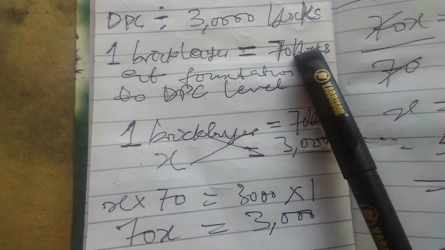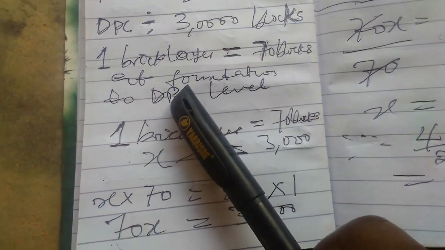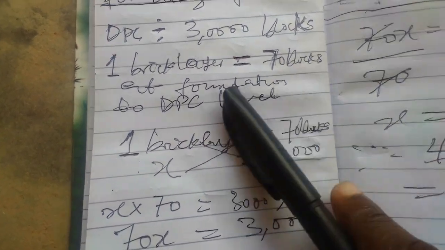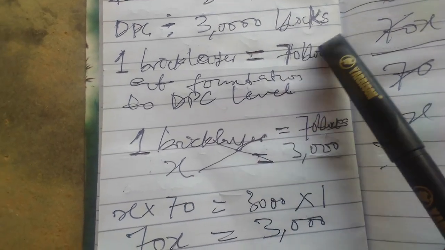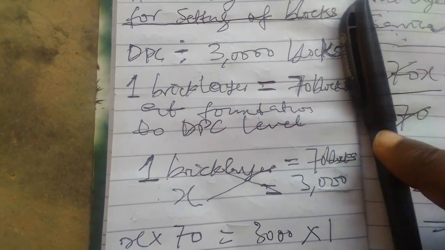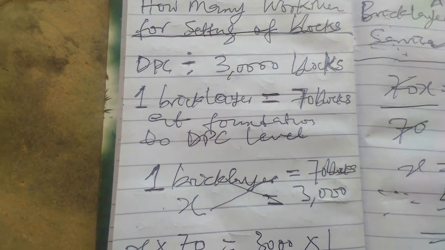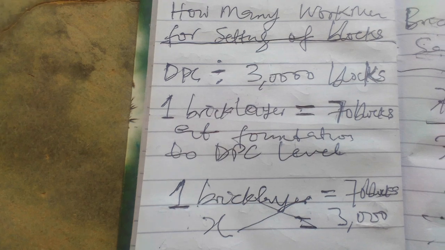You have to meet with any bricklayer and confirm the number of blocks from foundation to dam proof course level. This level will definitely have more blocks set, because the stress is not that much. There's no excessive lifting for the bricklayer at that level.